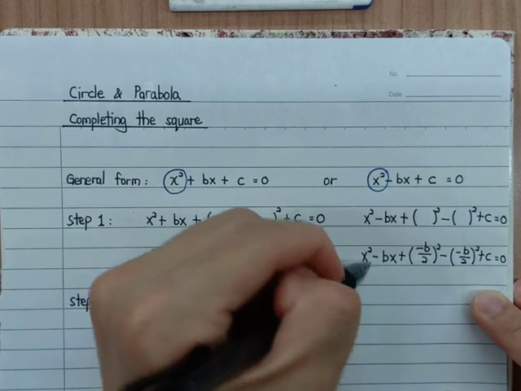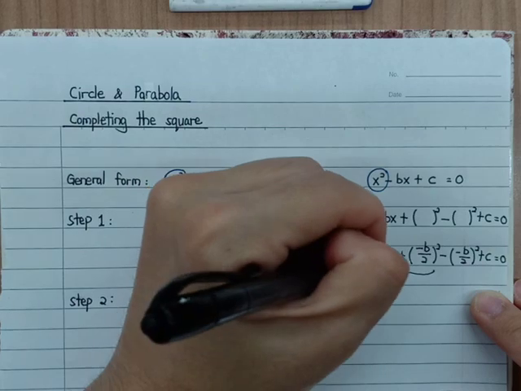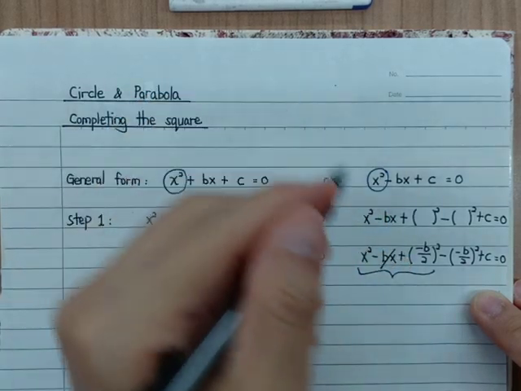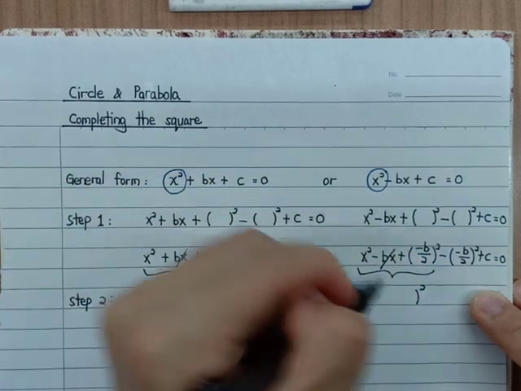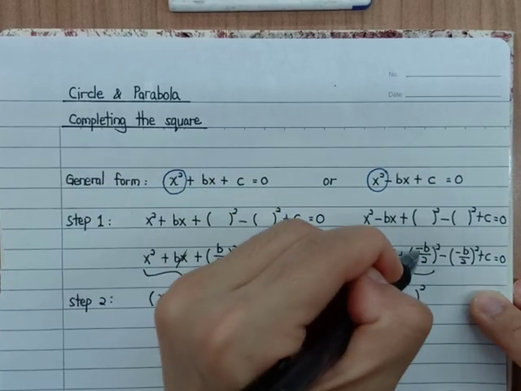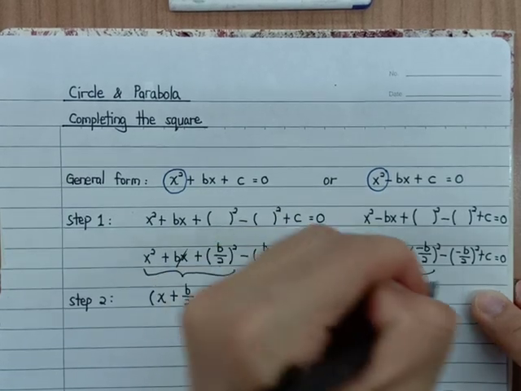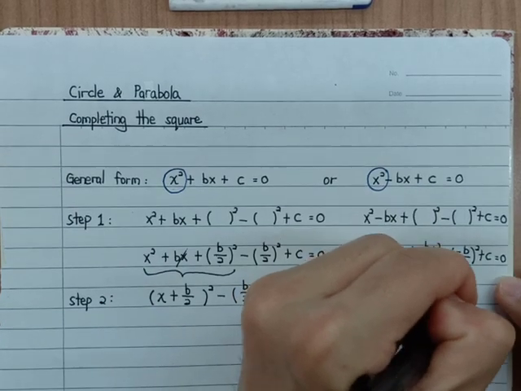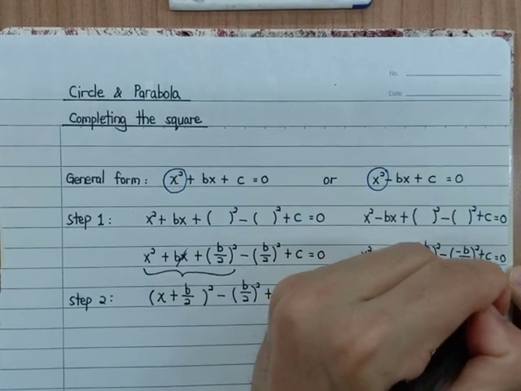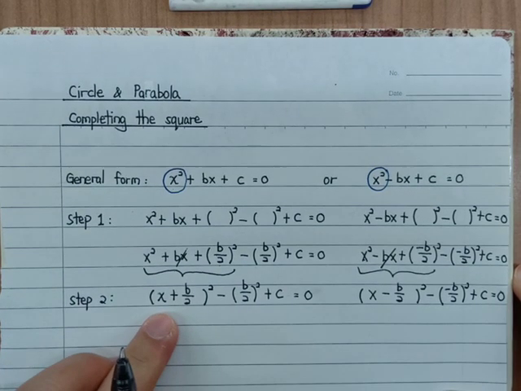The same thing goes here. So the first three terms, you can just ignore the value in the middle, and then you put a bracket, squared. So here will become x, and in the bracket is negative b over 2. So here is x minus b over 2, squared, minus in the bracket negative b over 2 squared plus c is equal to 0. This is how we're going to perform completing the square.